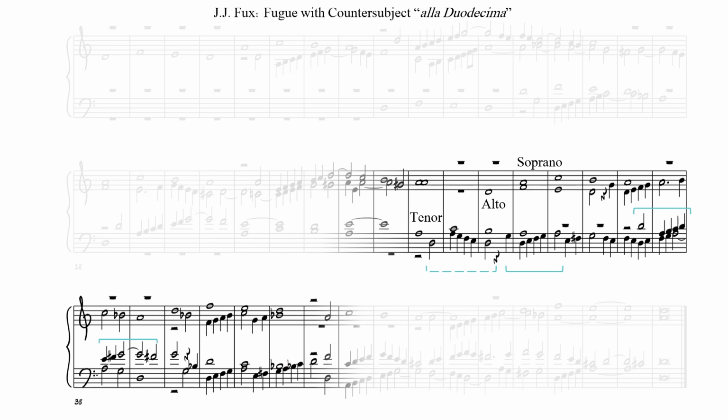Beginning in measure 37, the soprano and tenor take the subject in parallel tenths, although the tenor starts on the last quarter note of the measure. The alto and bass then take the abbreviated form of the countersubject from the previous set of entries, also in parallel tenths.